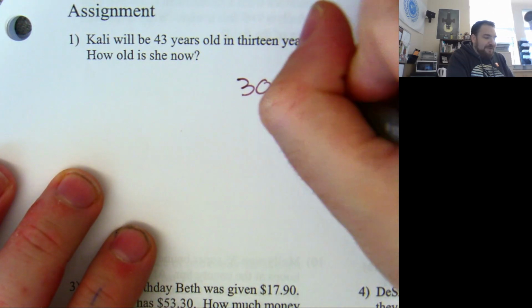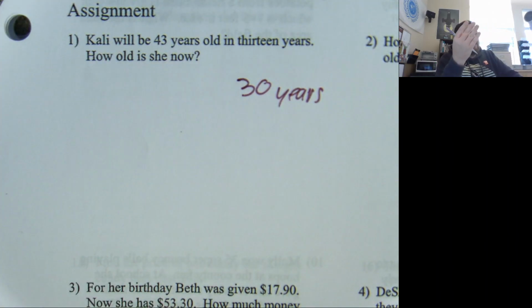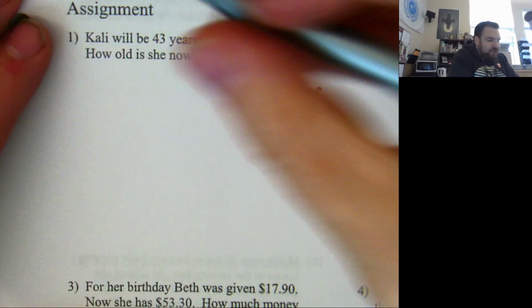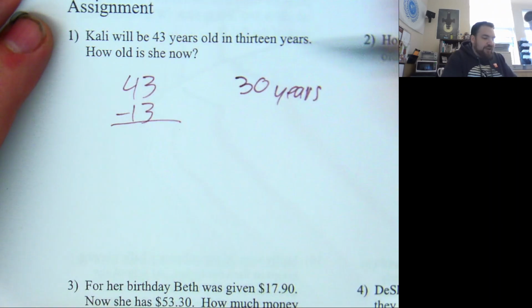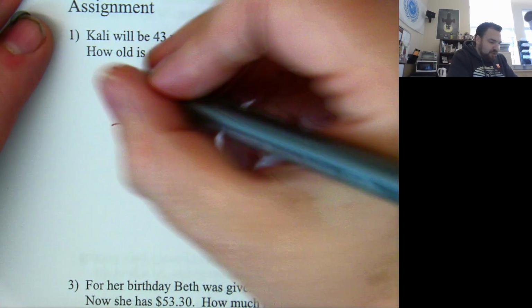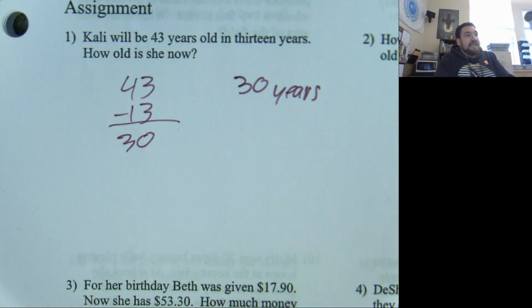What I want you to be able to do, though, is not just write down the answer. What did you do mathematically in your head to get that value? You have to show me your work. Yeah, you took the age she's going to be. You took away the number of years it would have taken her to get there. 43 minus 13 is 30. It's not hard to do, but I absolutely have to see it or you're not going to get any credit for the questions.